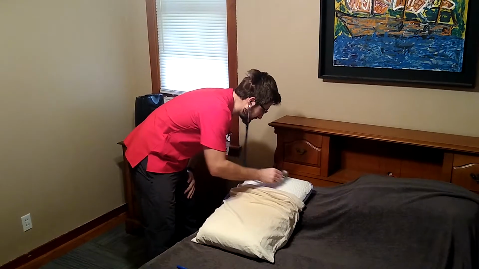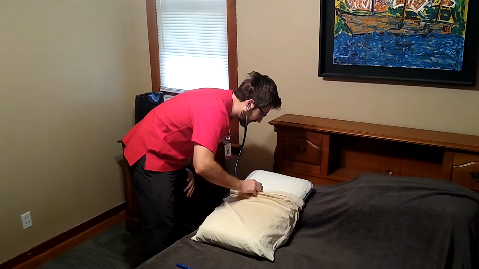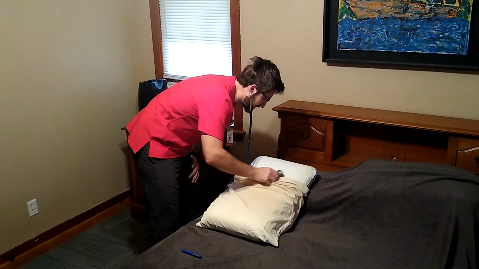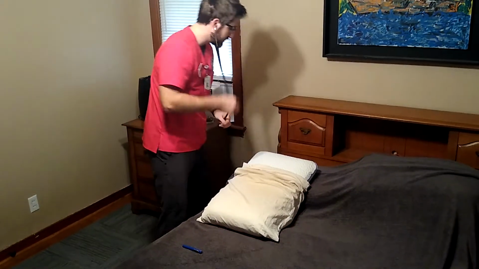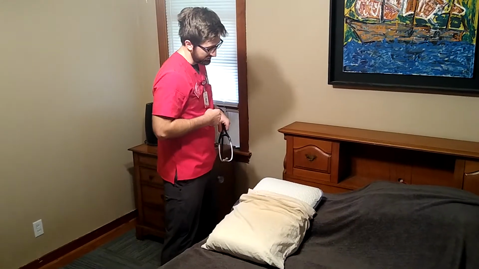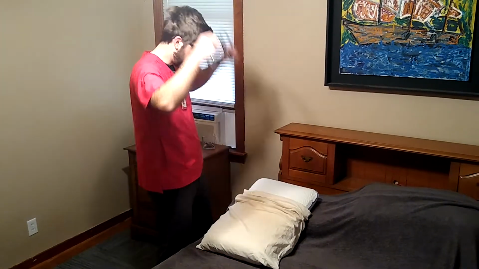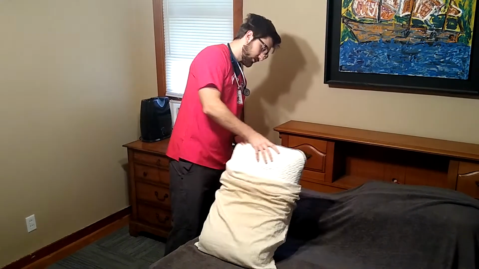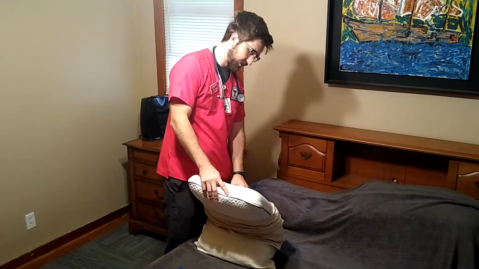We'll do apex, medial base, lateral base, lateral base. So we're comparing each side to one another. Alright, Mr. Pillowsworth, your lung sounds are clear. They're equal bilaterally, which is really good. So we'll have him lean forward. I can look at his back.